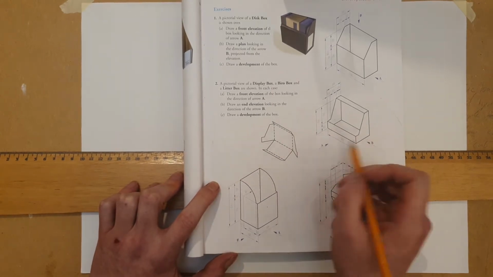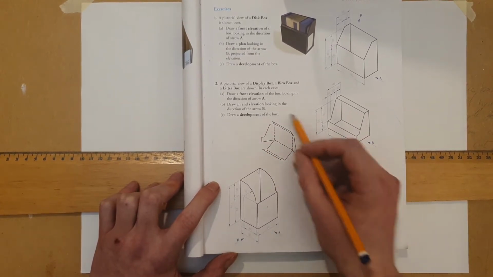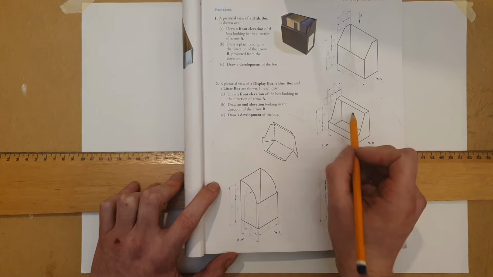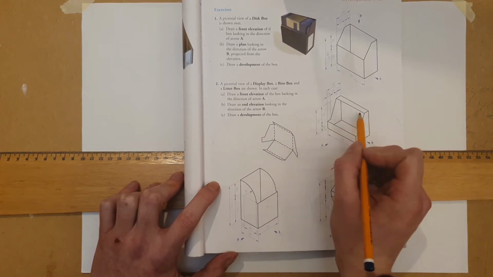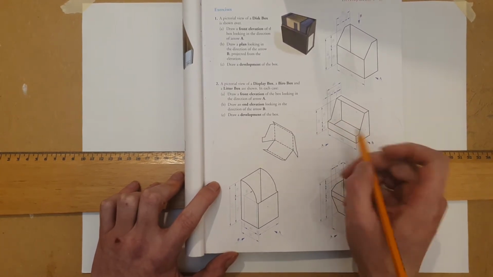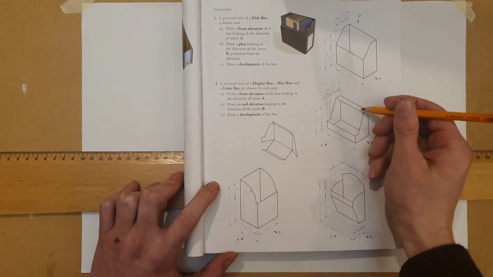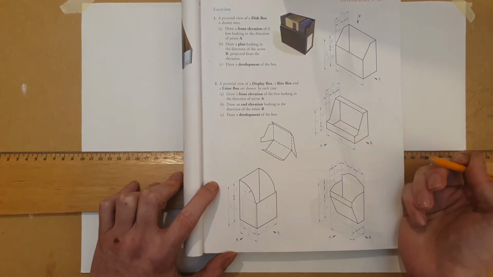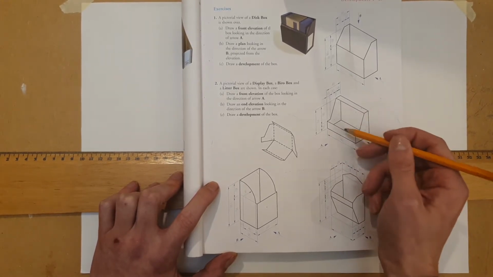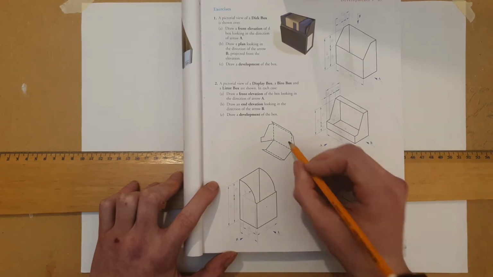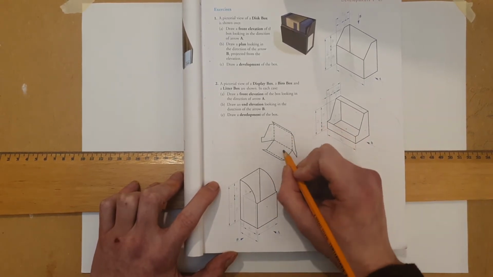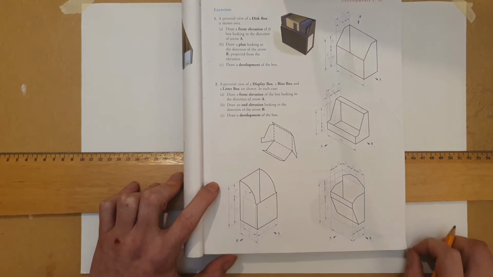So here we can see the development of this. We can see there's the back, two sides, base, top, and the front. So there's 1, 2, 3, 4, 5, 6 parts to this. And we can just check it here. 1, 2, 3, 4, 5, 6.